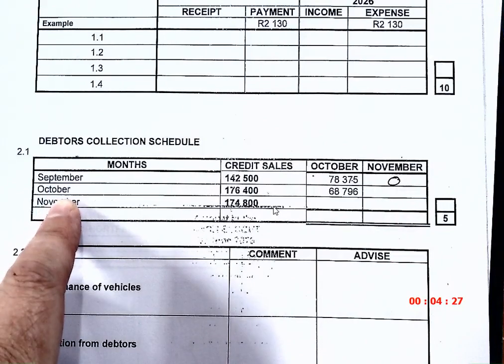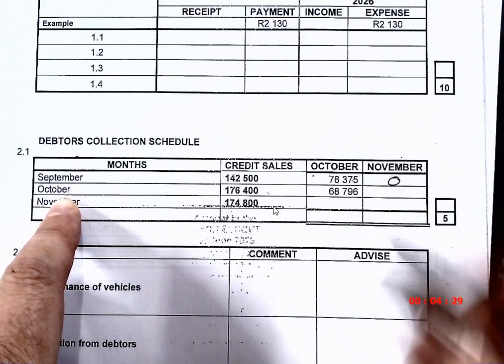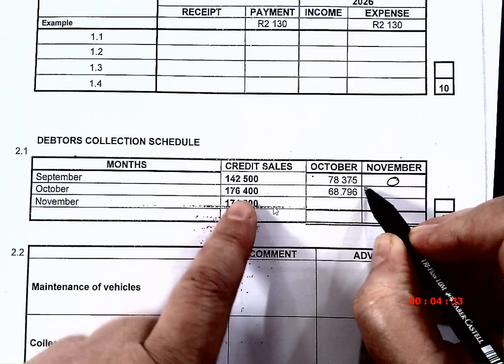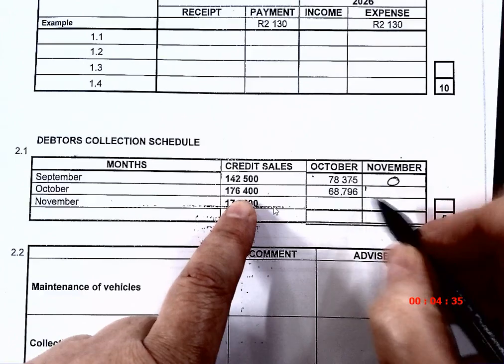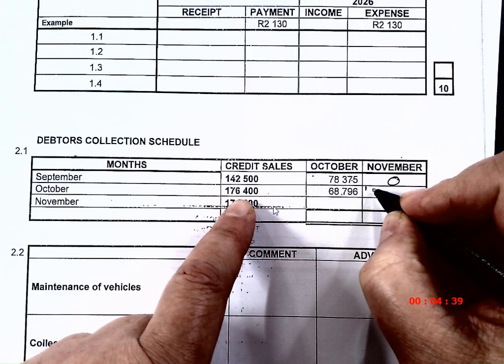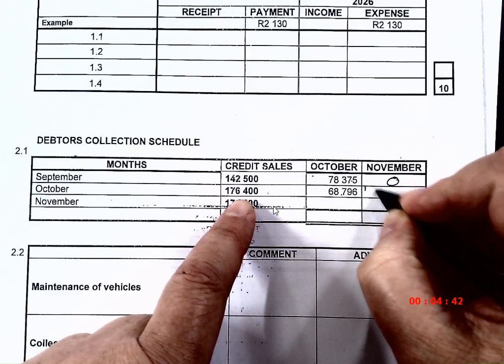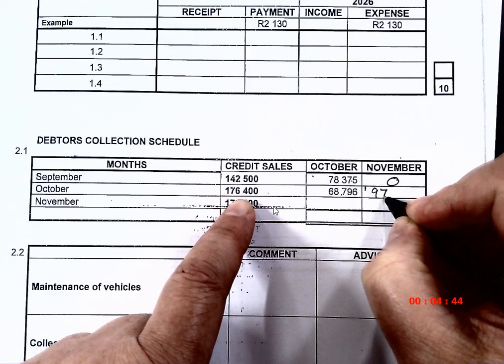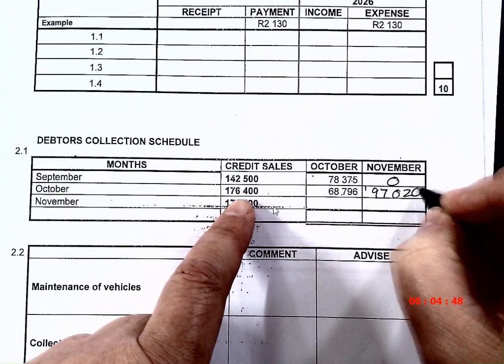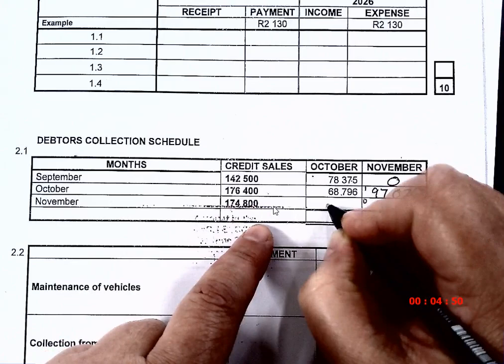October is 0, ne? November is 1. So November is going to be times 55%, and that gives me, okay. Now November is 0 and nothing in October, ne?